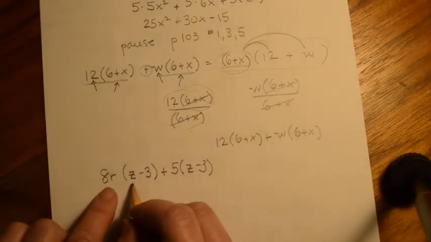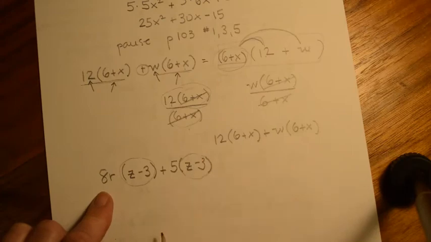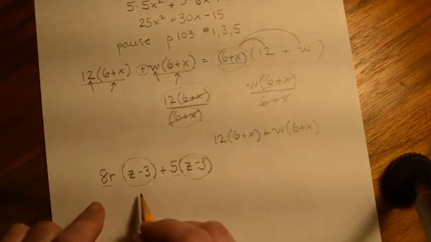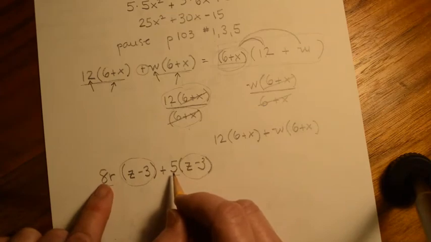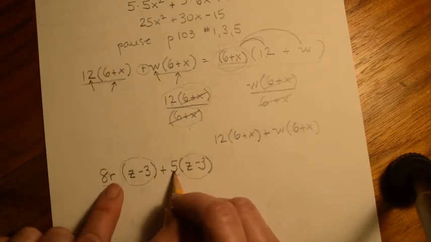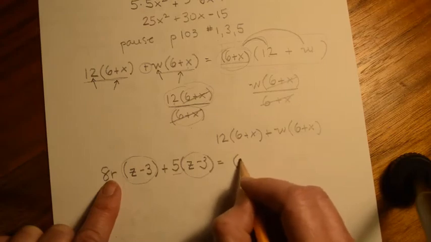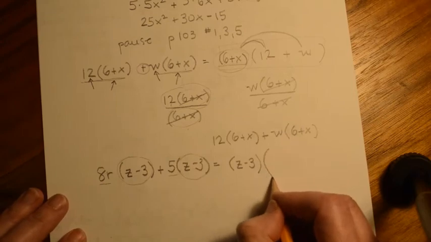All right, so it's pretty obvious that they share this (z minus 3). But what we're looking for now in addition is, is there anything out front that they have in common? The answer would be no. 8 and 5 don't share any common factors, and there's an r here, but nothing here. So the only thing they have in common is this (z minus 3).